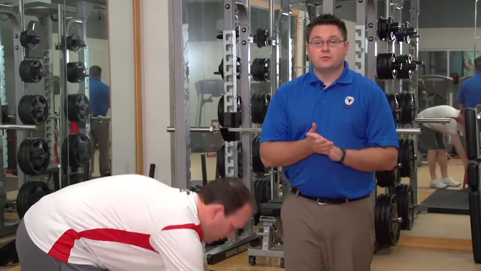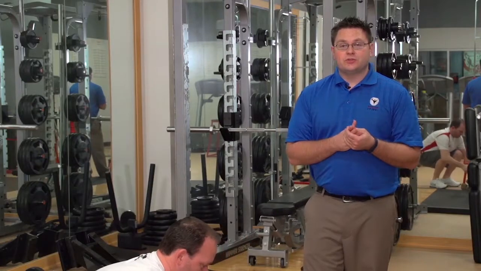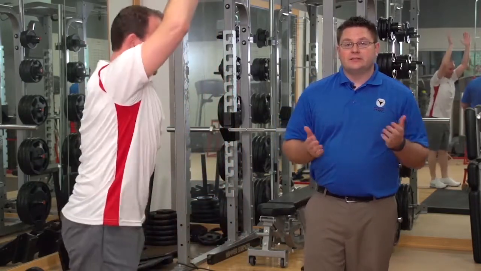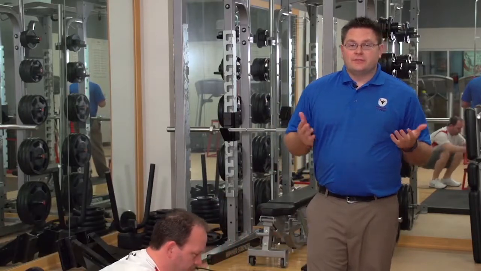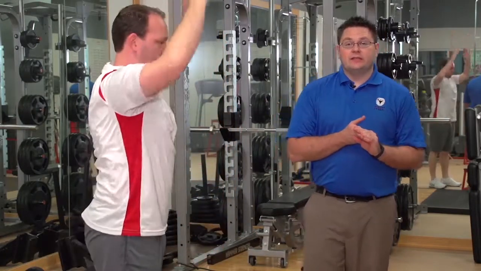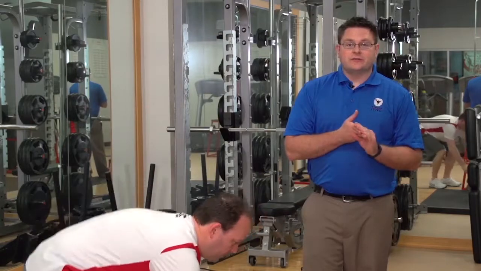Eventually, this exercise will really help you get into a deeper squat position with a little bit more balance and be more comfortable while you're doing it, so you can increase your repetitions or even start adding some weight to really increase your muscular strength in your lower body.